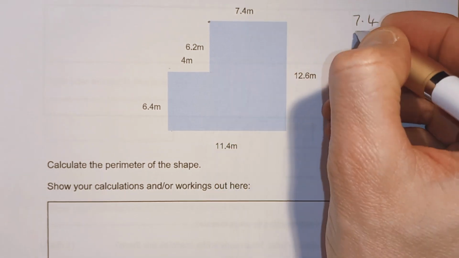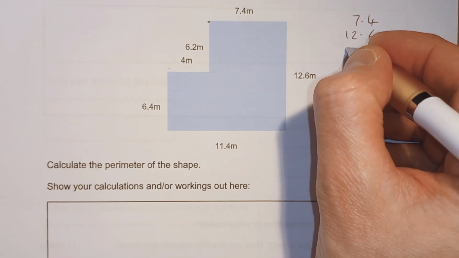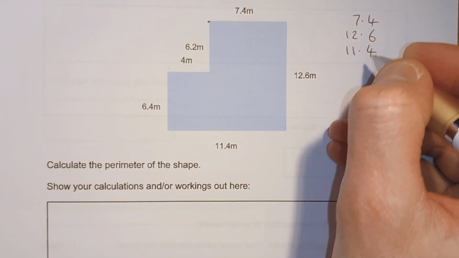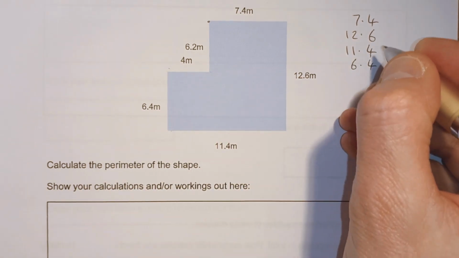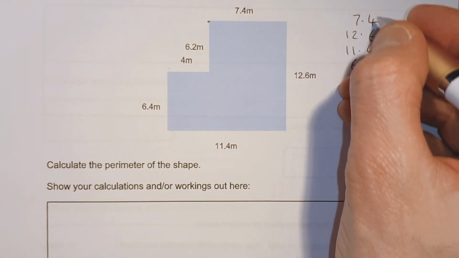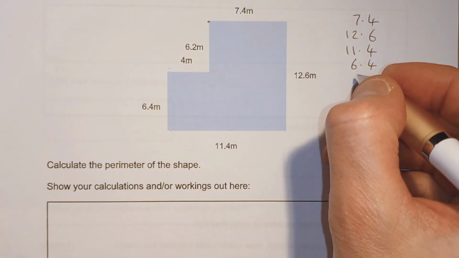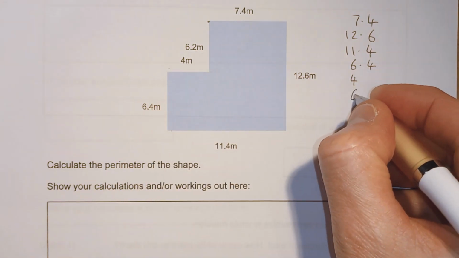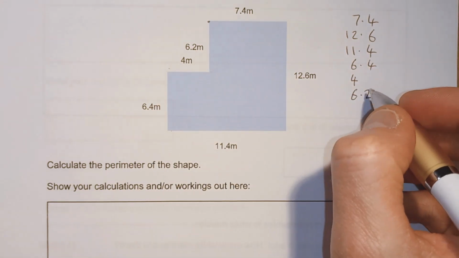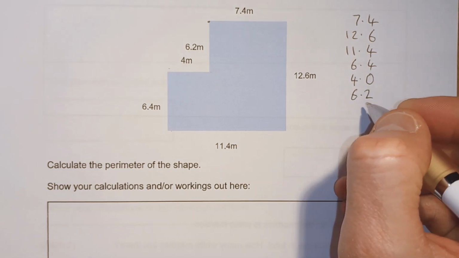7.4, 12.6, 11.4, we've got 6.4. Note I'm lining up all of the units, all the tens, and all of the tenths. So 6.4, then we've got 4, and finally we've got 6.2. Now, so I've got something to add up for the 4, I'm going to put a 0.0 in there.